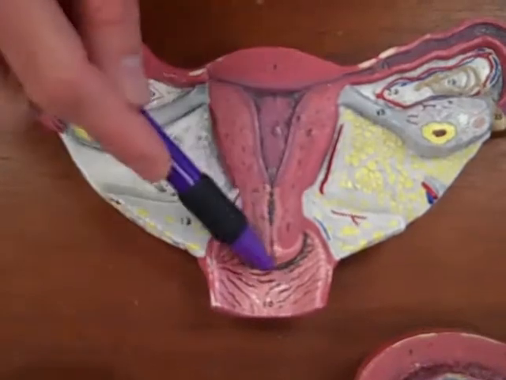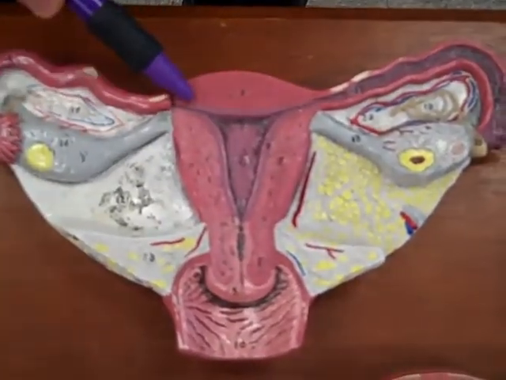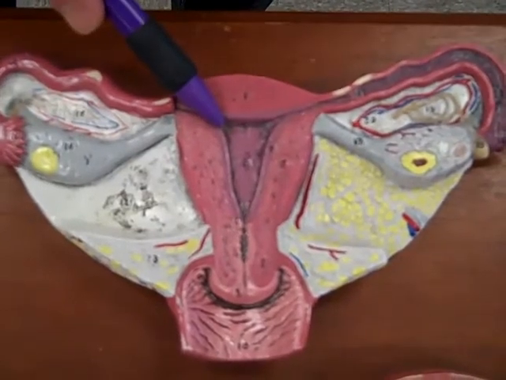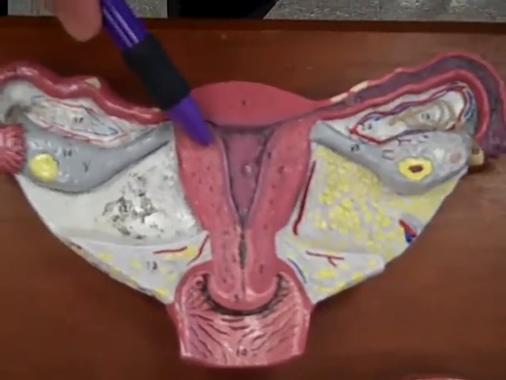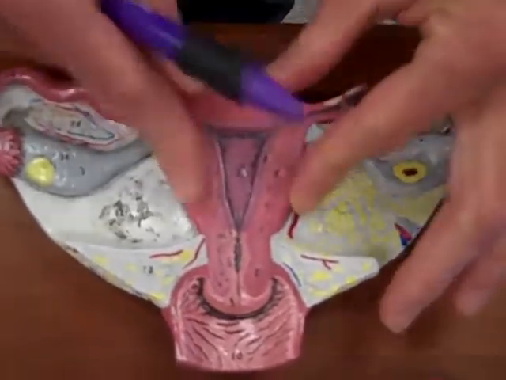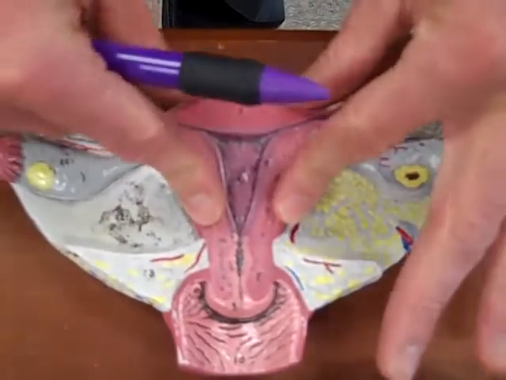The uterus is going to receive the developing embryo. It is going to house it. It is going to nourish it, maintain it, and eventually eject it when it's time. I think that's the right verb, right? Eject is a good word. Yeah, I think so. So this is the uterus right here. We'll come back to it.